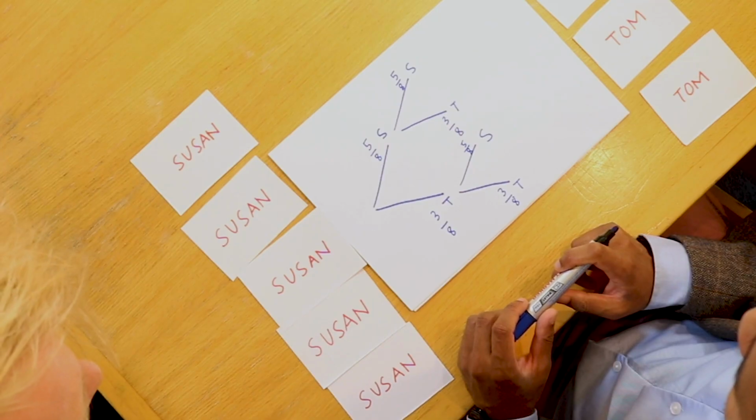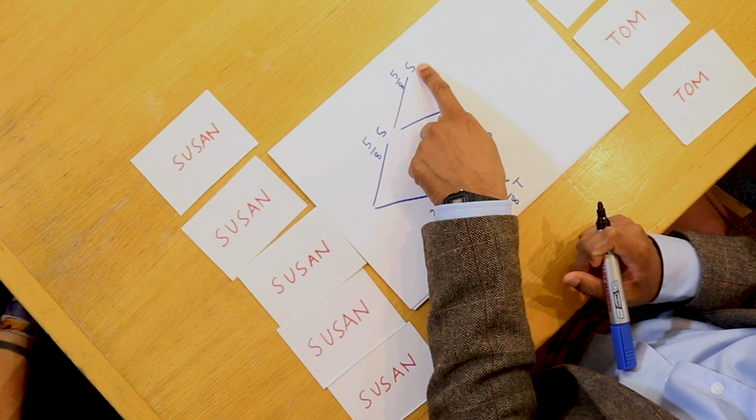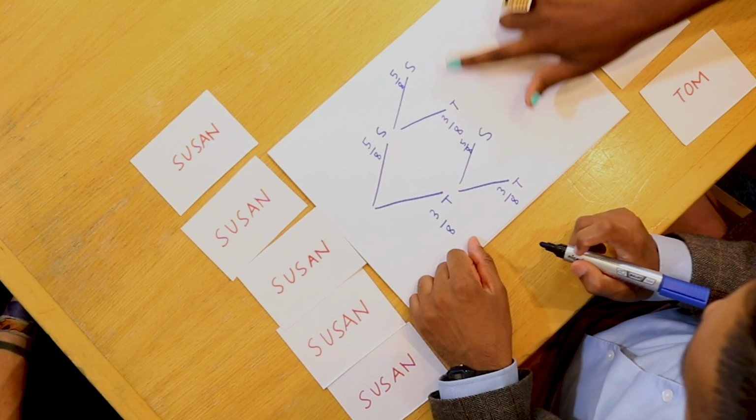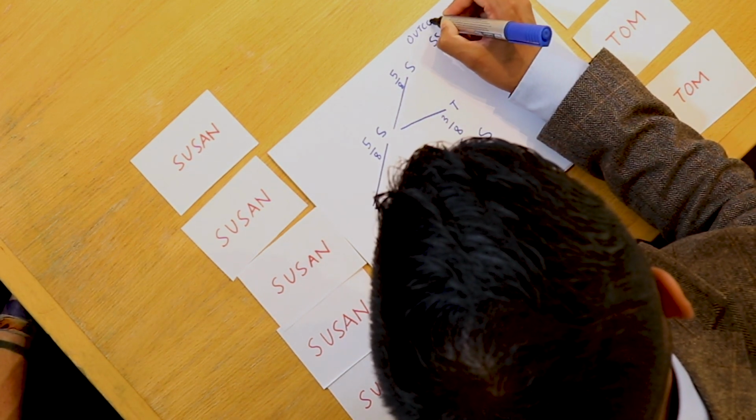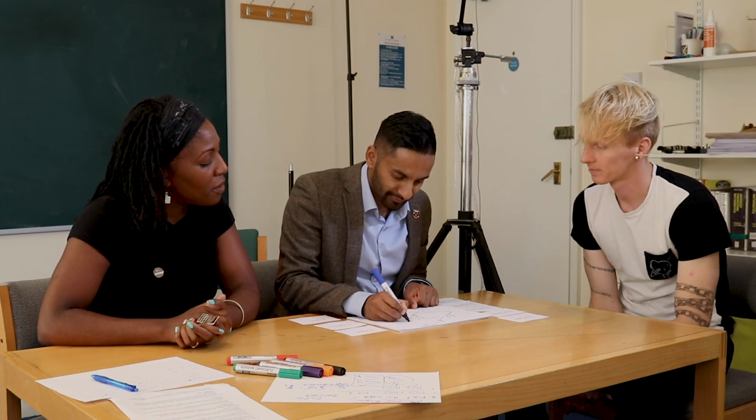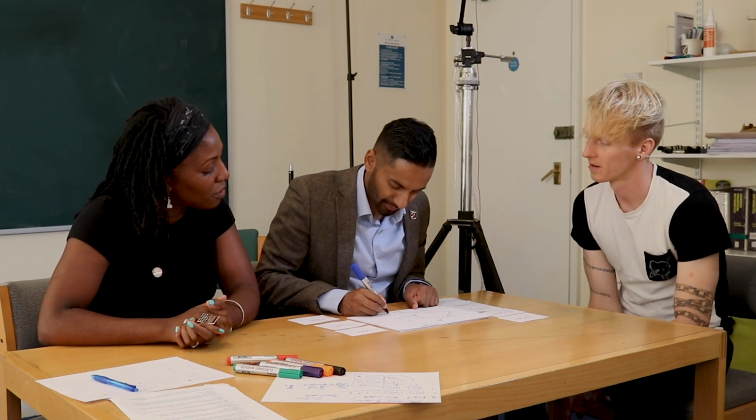Where do you think we could develop this tree diagram? What information can we gather from here? If you go twice, there's a chance of getting 2 Susans. 2 Susans, yeah. So these are the outcomes. You could get a Susan and a Tom, Tom and Susan, and Tom and Tom.